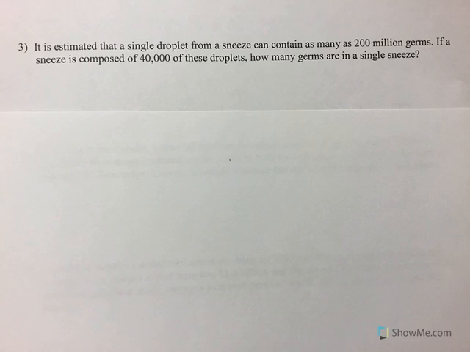It's estimated that a single droplet from a sneeze can contain as many as 200 million germs. That's gross. If a sneeze is composed of 40,000 of these little droplets, how many germs are in a single sneeze? Okay, so one droplet has 200 million germs. A sneeze has 40,000 droplets. So again, we're talking about this getting just huge. So I have 200 million germs times 40,000 droplets.